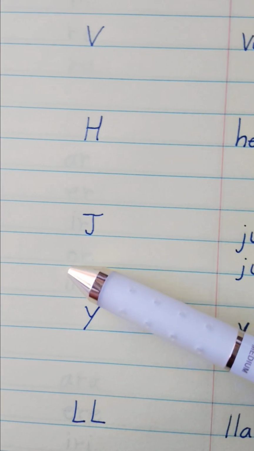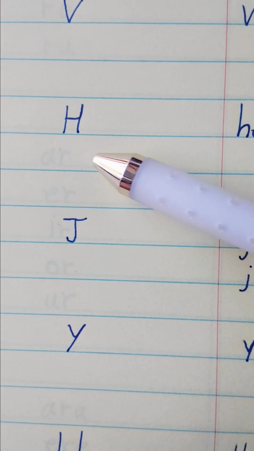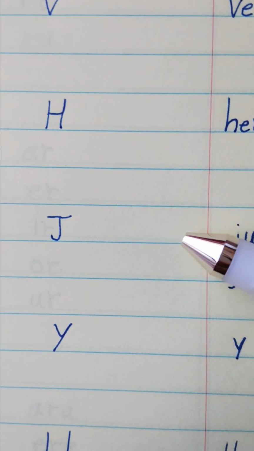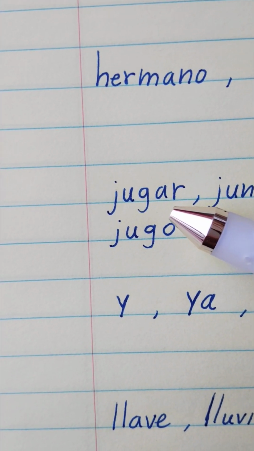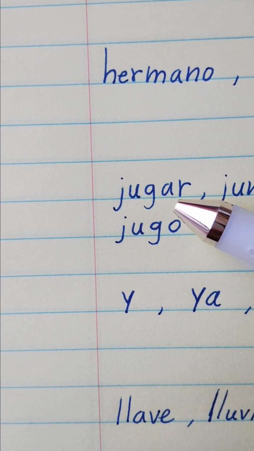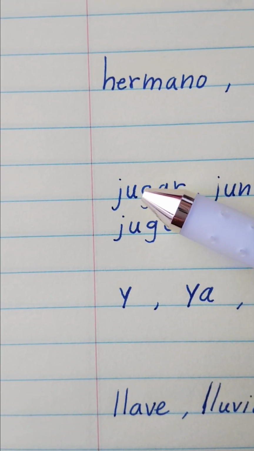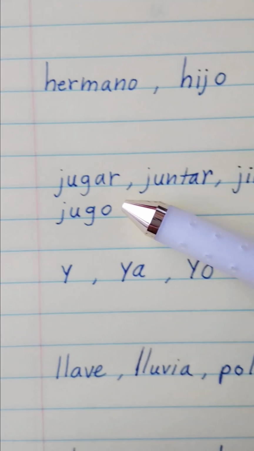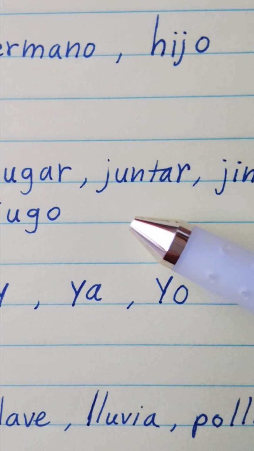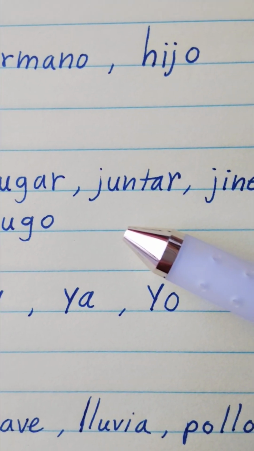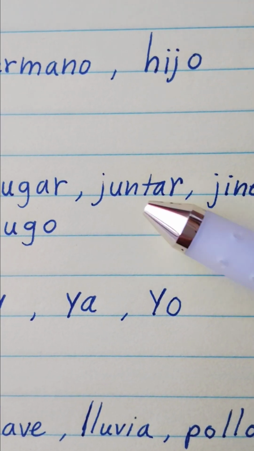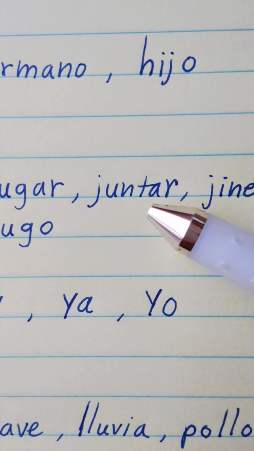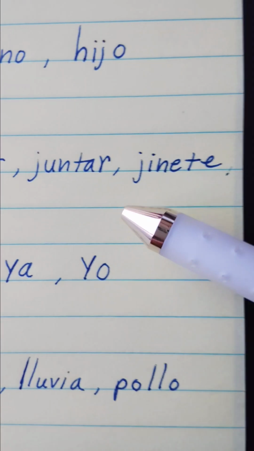Now moving on to the letter J. The letter J makes the same sound as the letter H in English. Jugar. This means to play. Like the kids like to play. A los niños les gusta jugar. Juntar. Juntar means to put two things or two people together, or it can also mean to pick up something from the ground.